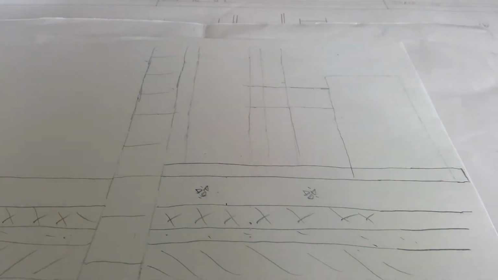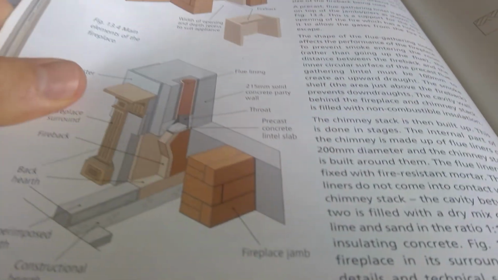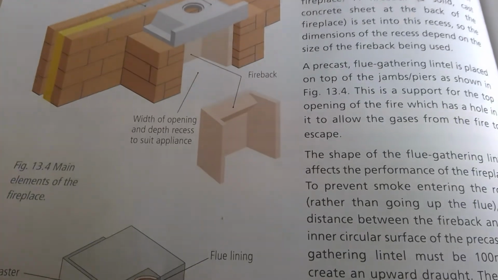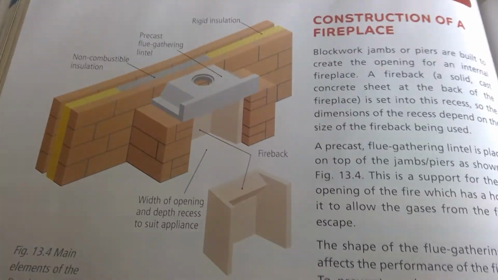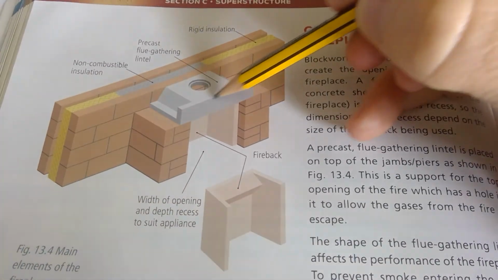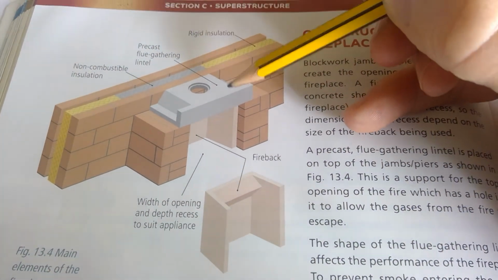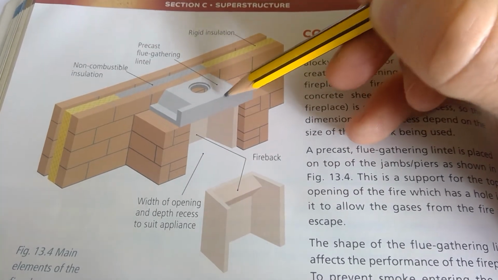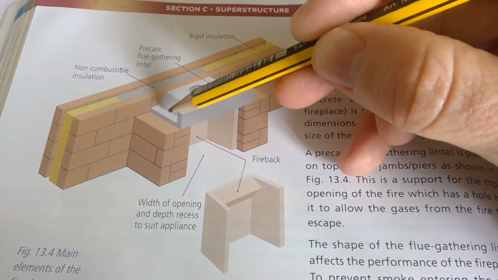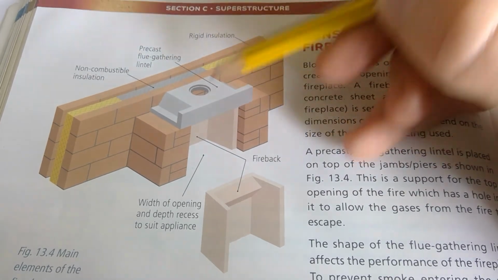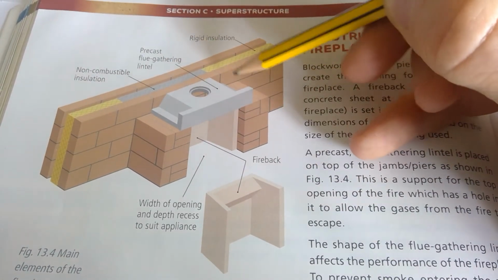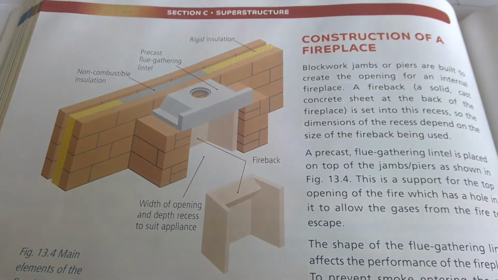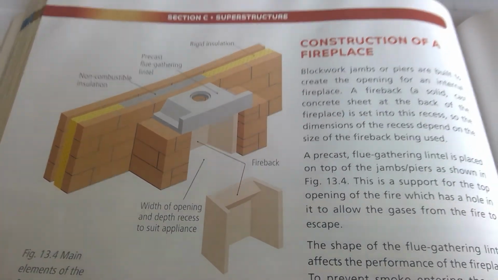So at this point I just want to show you what a flue gathering lintel looks like on a chimney. We all know what a lintel is. When it comes to above doors and windows, it supports the structure when it's going over a gap, and this here is what's called a flue gathering lintel. It rests over two little walls, the same as a lintel, and it allows you to build up the rest of the chimney stack from there. So at that point I'm going to build in a flue gathering lintel.